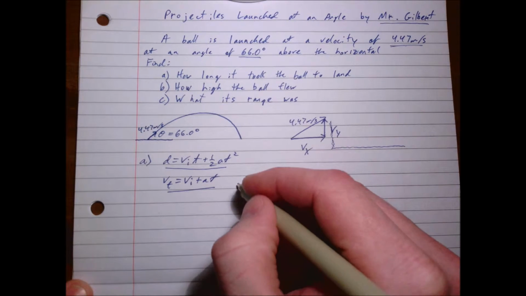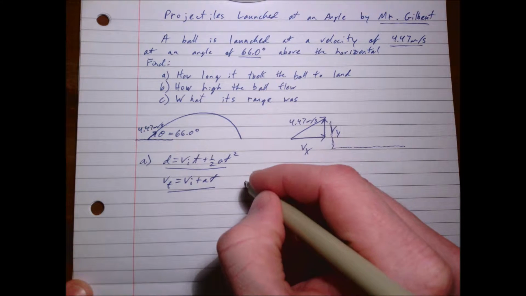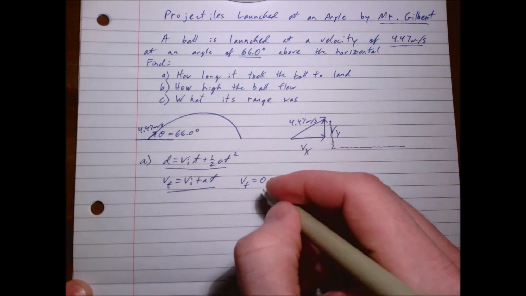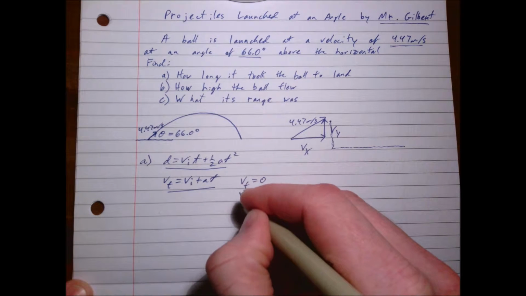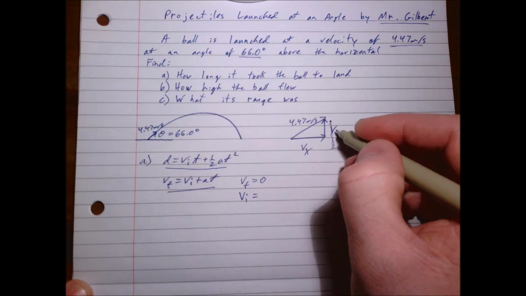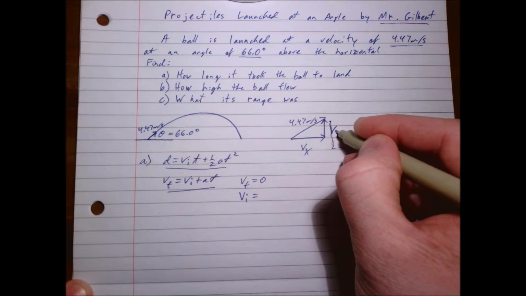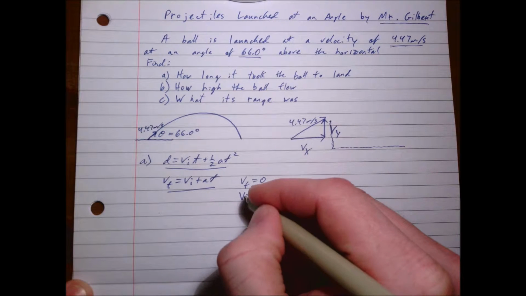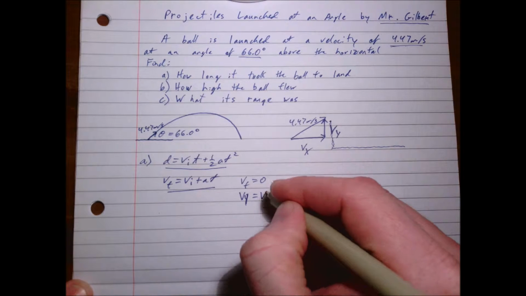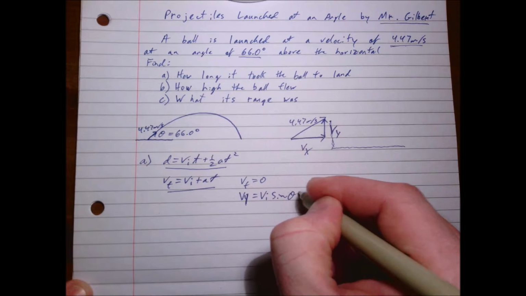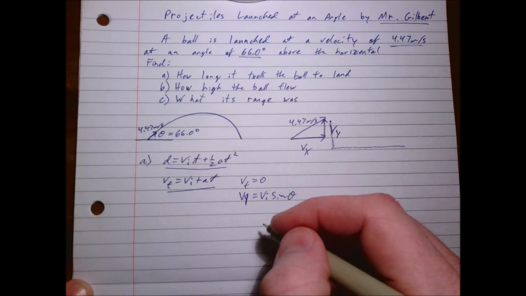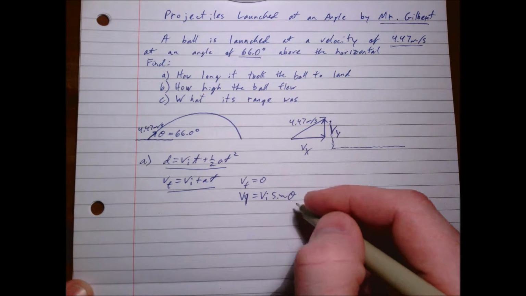So we can say that the final velocity at the top of the peak is 0. We know that the initial velocity is the Vy. So what's Vy? Vy is equal to Vi sine theta, like the equation that we were given in class, or it's in our textbook or whatever.